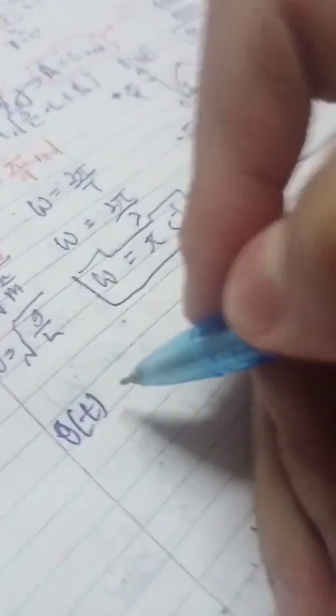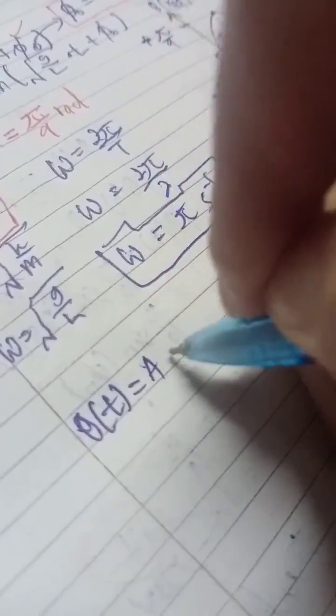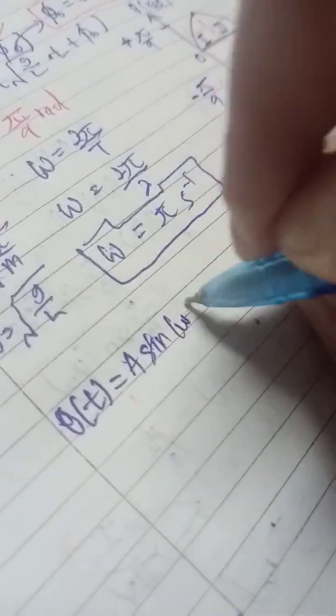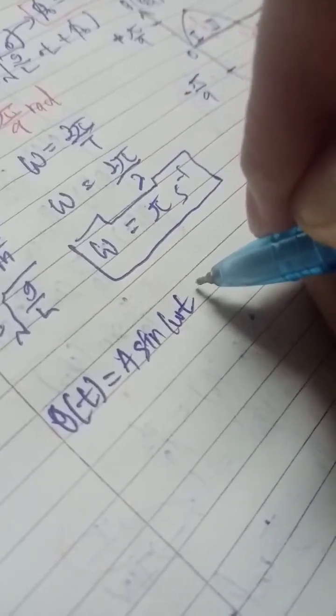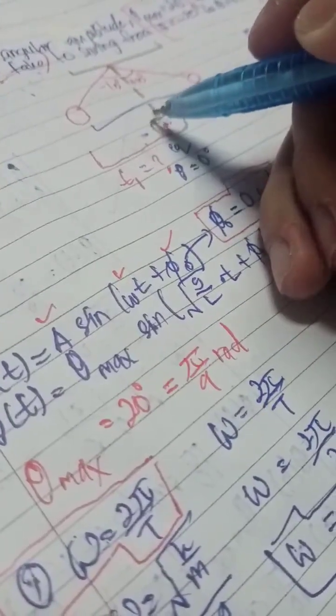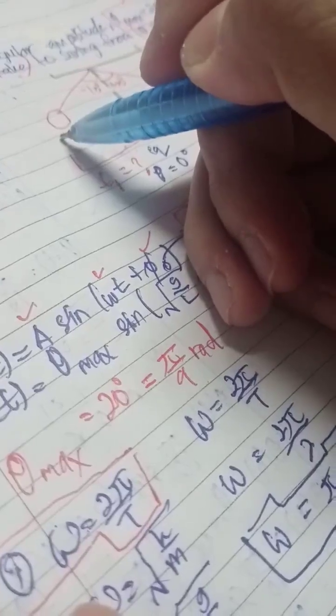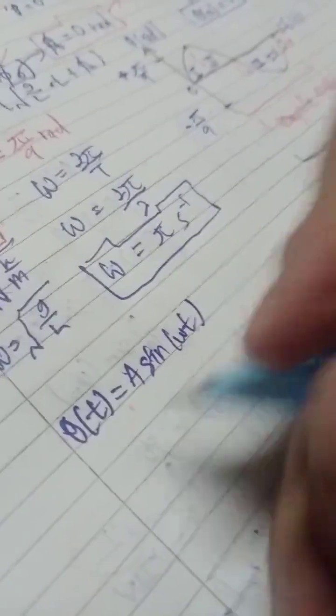Okay, so theta at time T is equal to A sine of omega T plus phi naught. No, we don't need phi naught, because we are now at the equilibrium position. Now we want to find how long it takes to go from the equilibrium position to theta equal to negative 10 degrees.